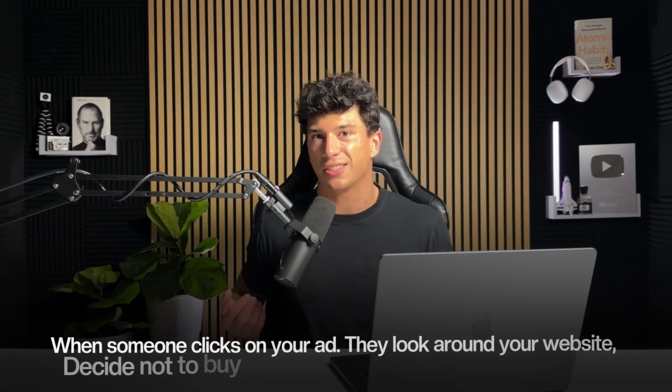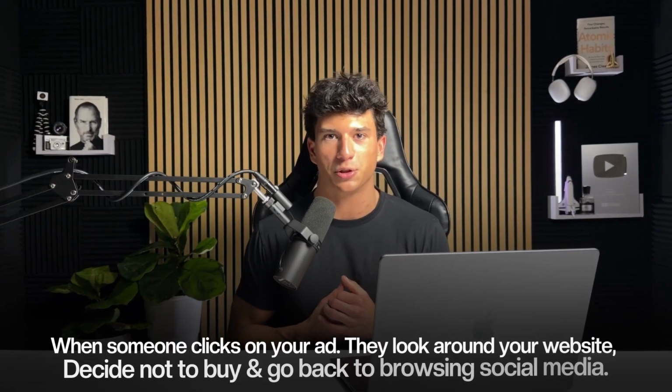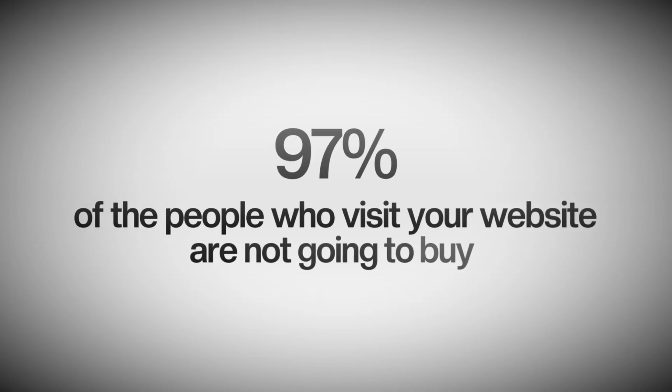Let's say it's around $1 to $2 per click. And when someone clicks on your ad, they look around your website, decide not to buy, and then just go back to browsing social media. That's $1 or $2 evaporated. Now, the part that sucks is that if you have a 3% conversion rate, that means 97% of the people who visit your website are not going to buy. And that's like the industry average for conversion rate, which means that the majority of your ad spend is literally just going down the drain.